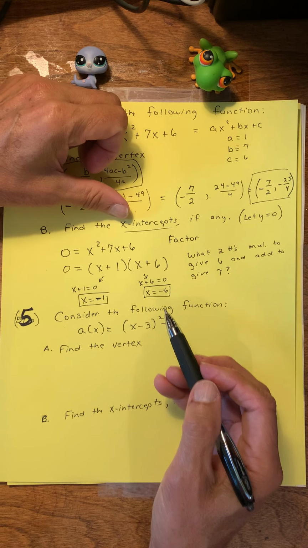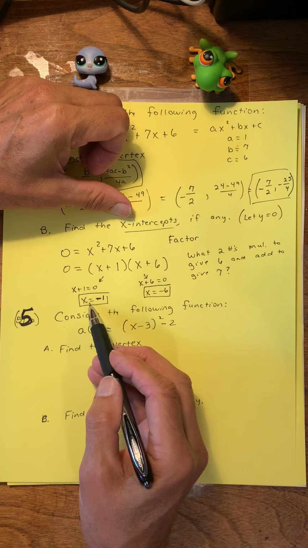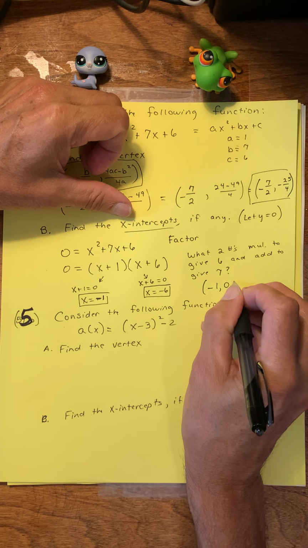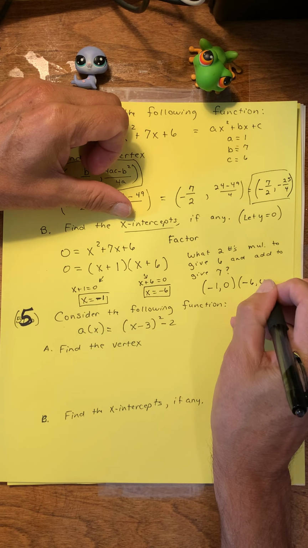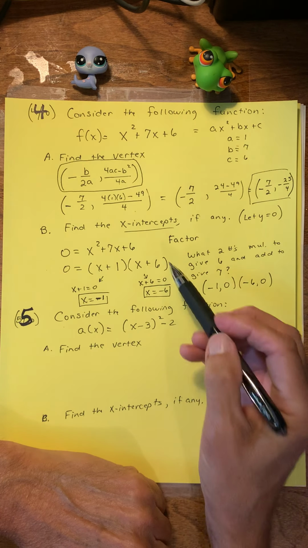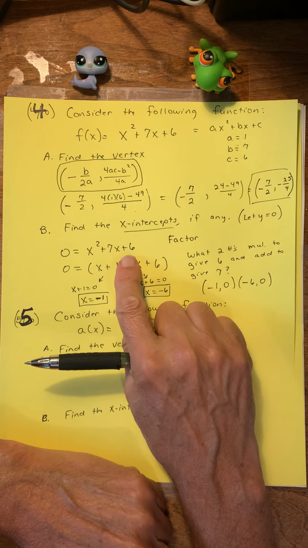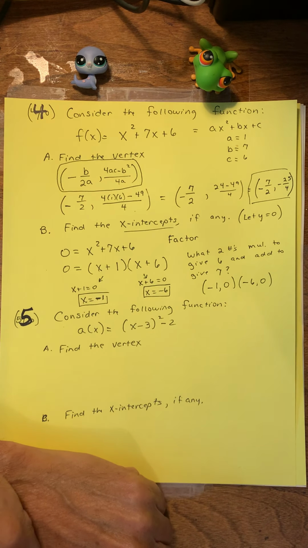They want me to put it in ordered pair form. So my two x-intercepts are (-1, 0) and (-6, 0). Take heart, the factoring that you'll be asked to do is basically this simple. What two numbers multiply to give that, add to give that.